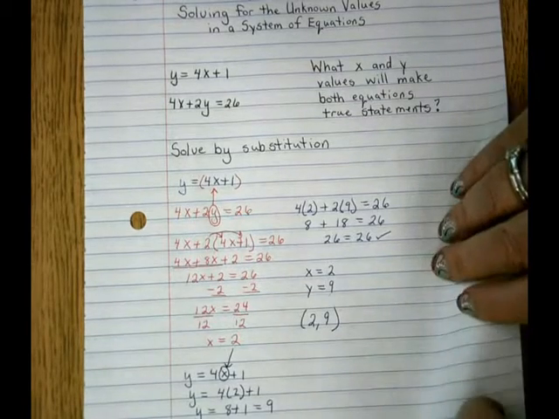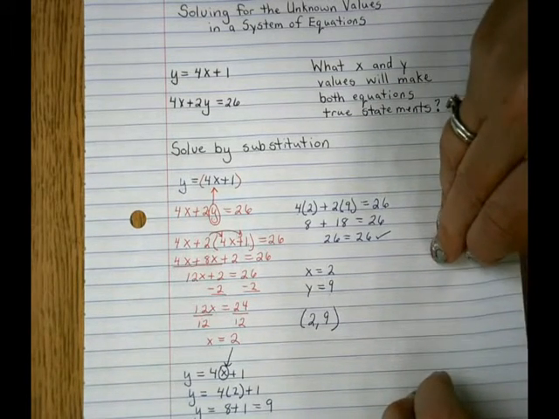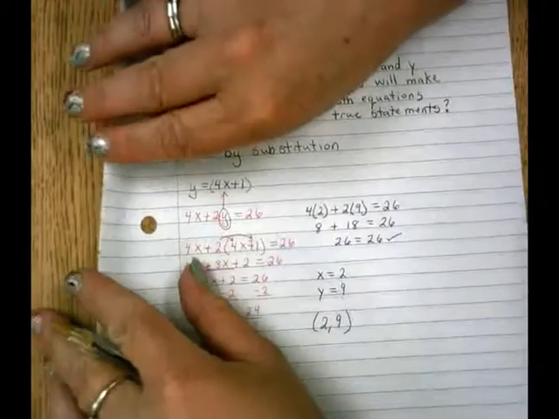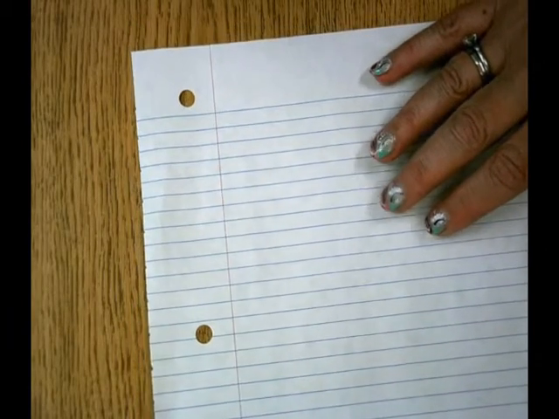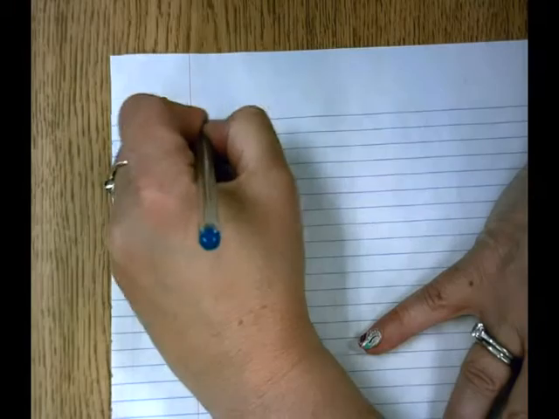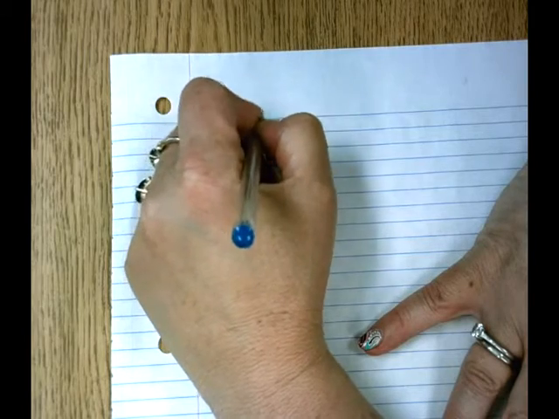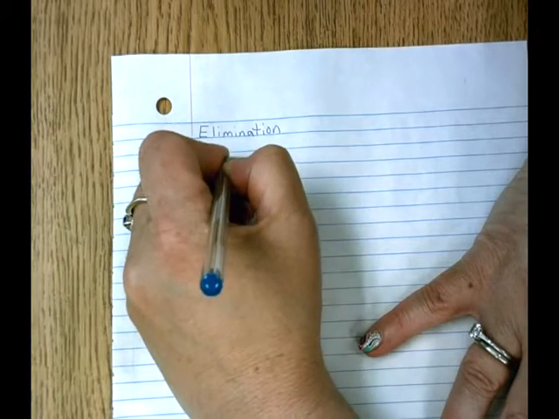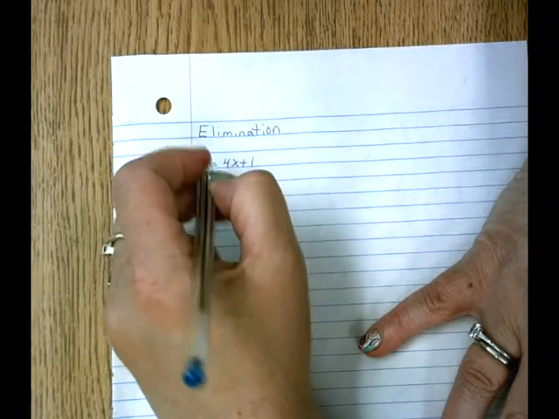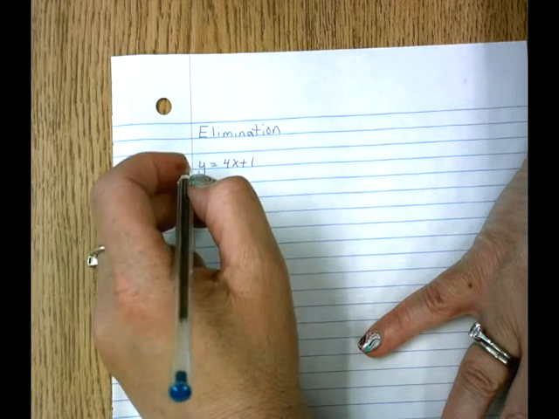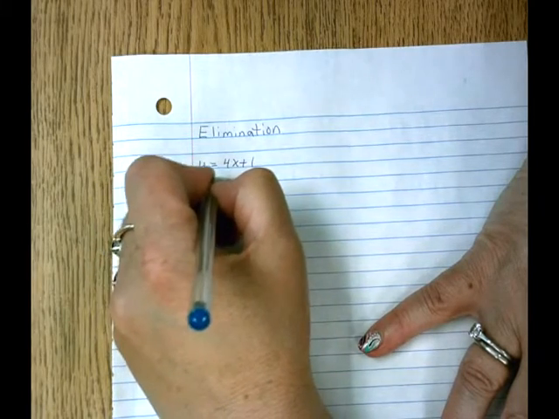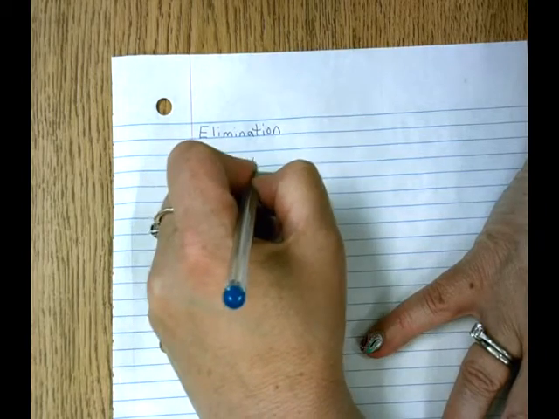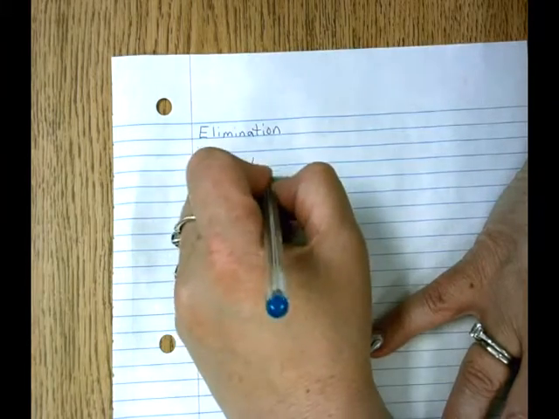We can also solve equations using something called elimination. Elimination is where you use the equations and you combine them together. So I have the equation y equals 4x plus 1, and I have the equation 4x plus 2y equals 26.